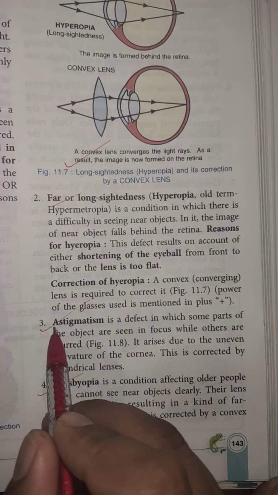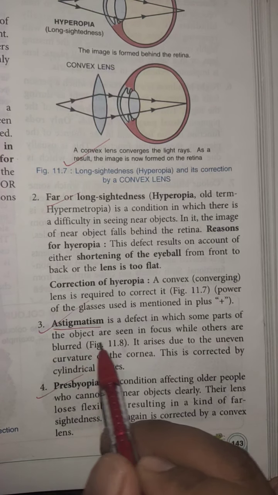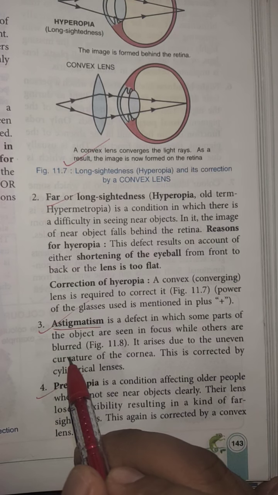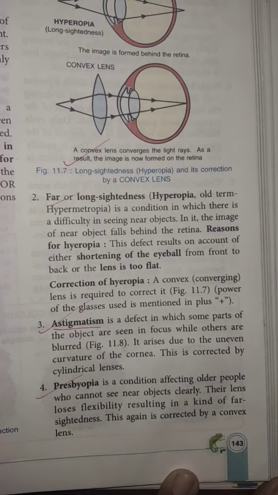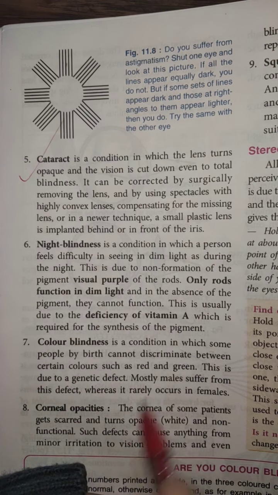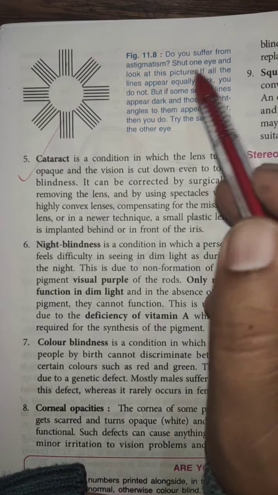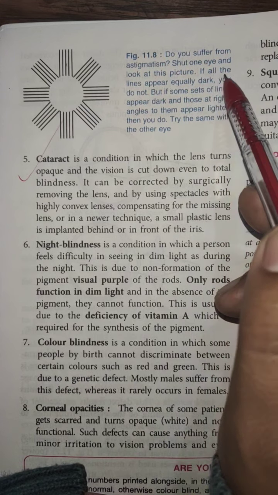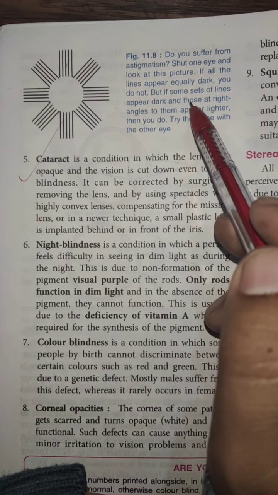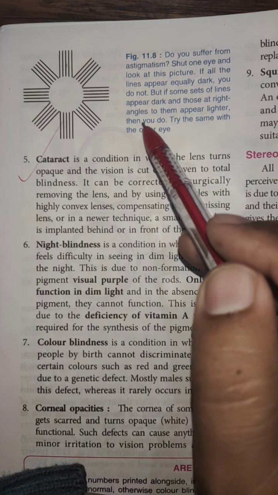The next defect is astigmatism. It is a defect in which some parts of the object are seen in focus while others are blurred. You can check if you suffer from astigmatism: shut one eye and look at this picture. If all the lines appear equally dark, you do not. But if some sets of lines appear dark and those at right angles to them appear lighter, then you do.